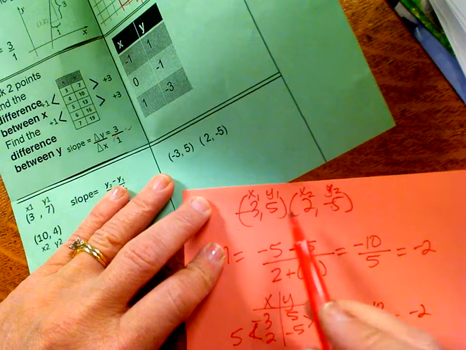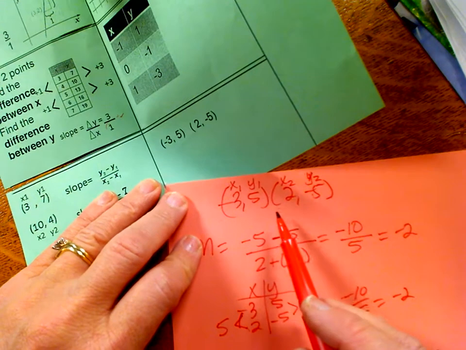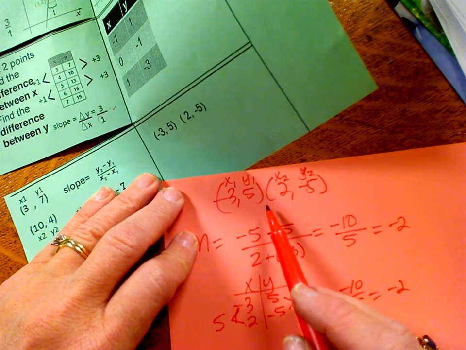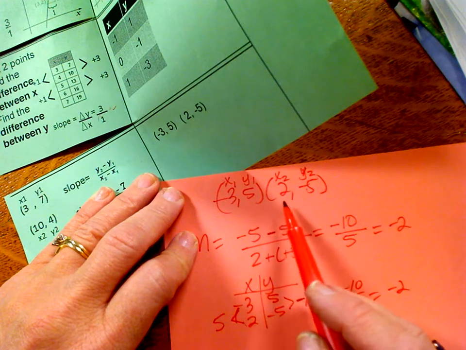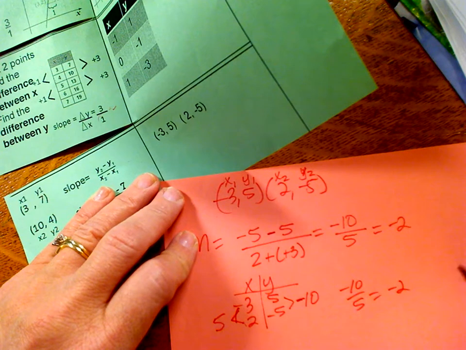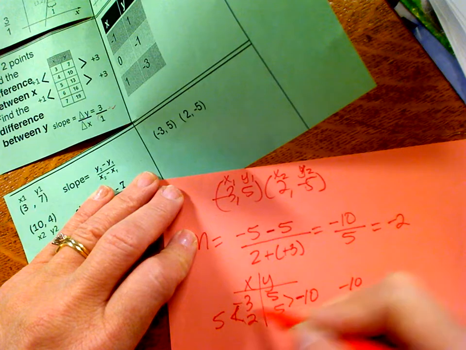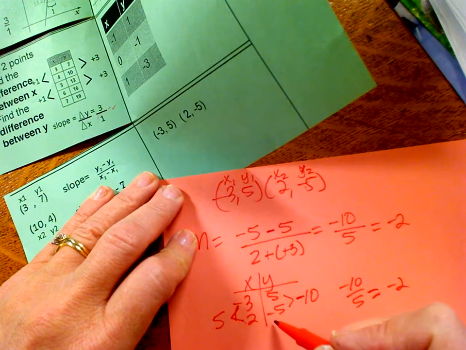This one is finding the slope from 2 points that you're going to do a lot probably next year, either in Algebra 1 or in Algebra 2, a couple years if you're watching this for my algebra class. But this is another way that you can do it too from the table. So here's what you're going to be working on.